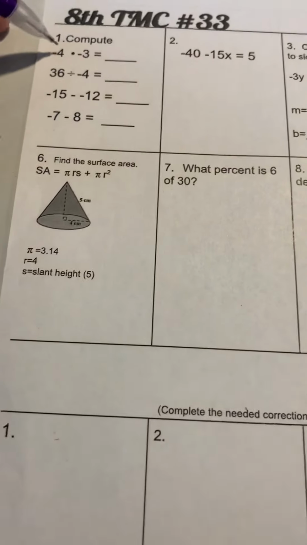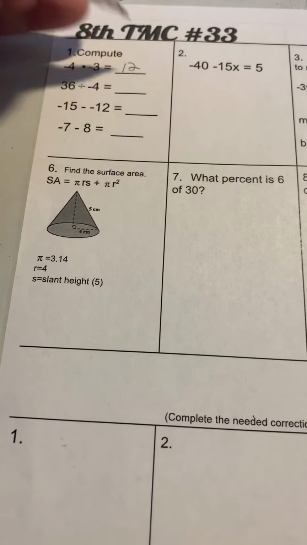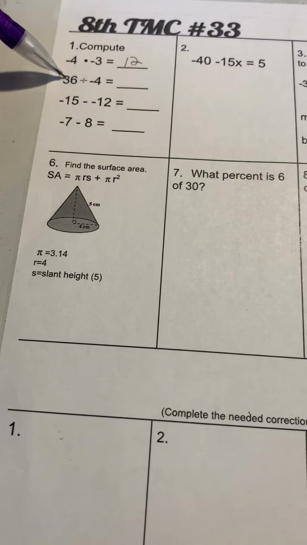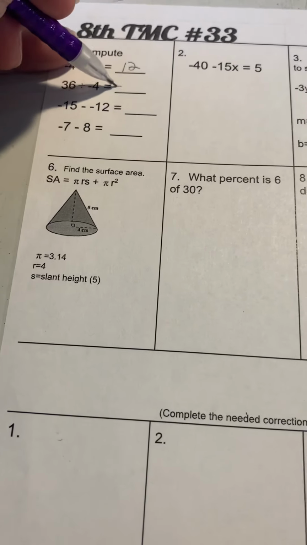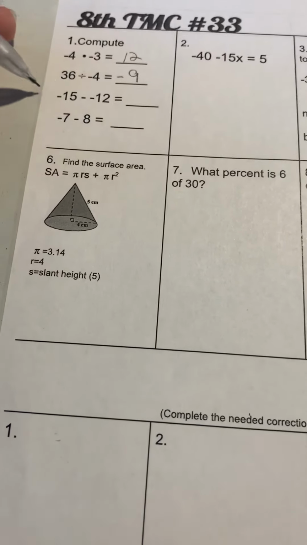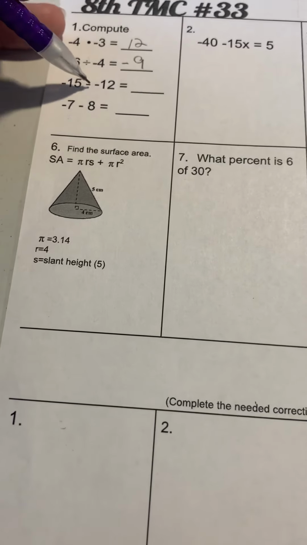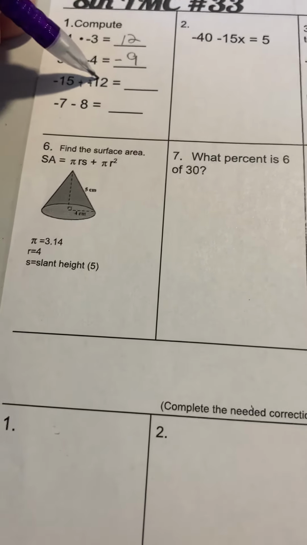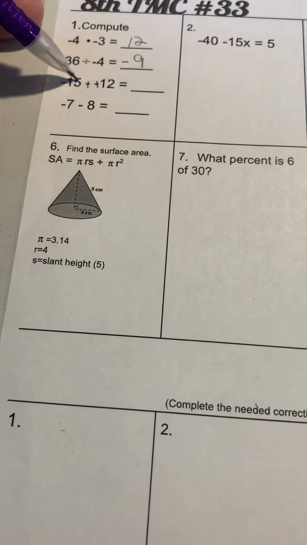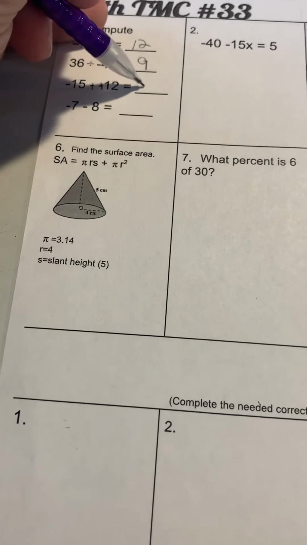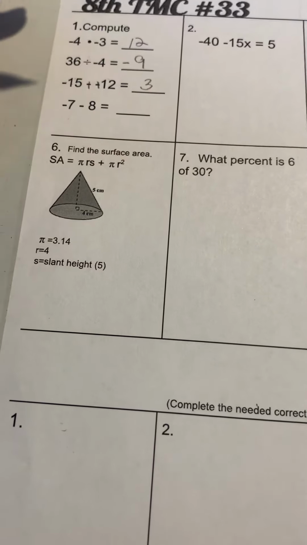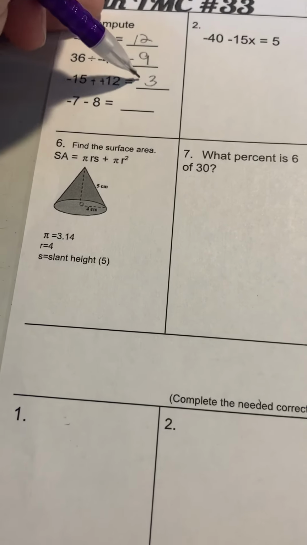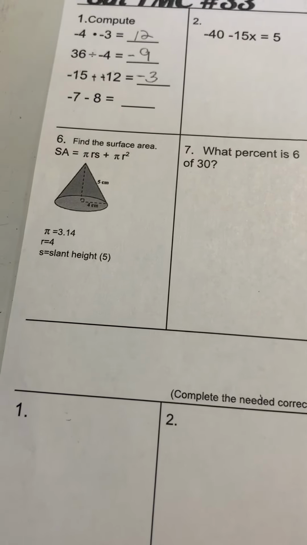So negative times a negative is a positive. Positive divided by a negative is going to be a negative. And then when you're adding or subtracting, you keep change. So basically this is negative 15 plus 12. You find the difference between the two since you now have opposite signs. The difference between 15 and 12 is 3. You have more negatives than positives, so your answer is negative 3.